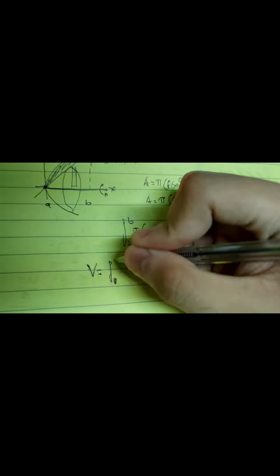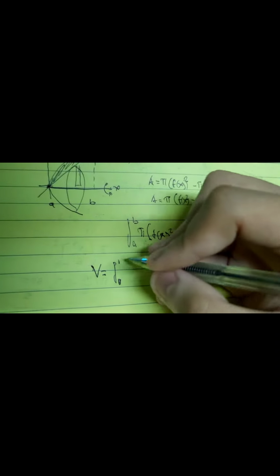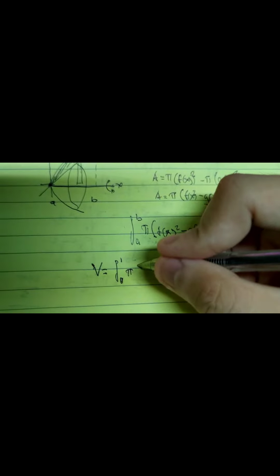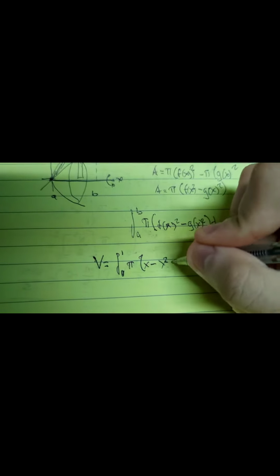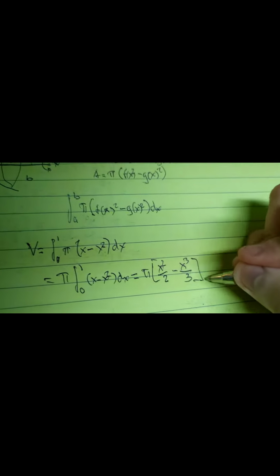Okay, V equals the integral from 0 to 1 of pi times x minus x squared dx. So basically this is pi times the integral of 0 to 1 of x minus x squared dx, which equals pi times x squared over 2 minus x cubed over 3, by using the power rule, with limits of 0 to 1.